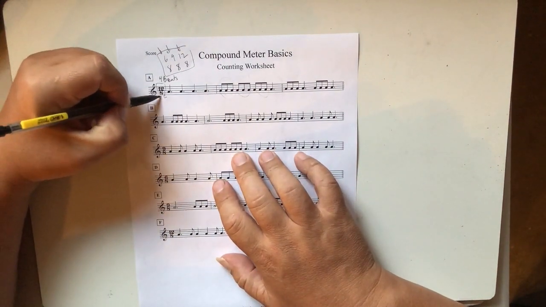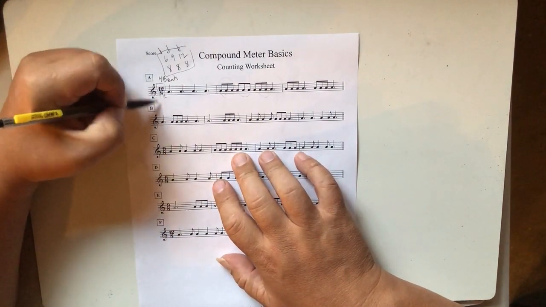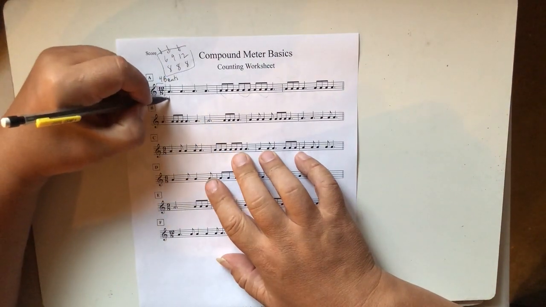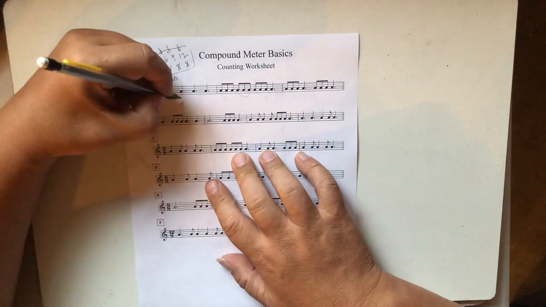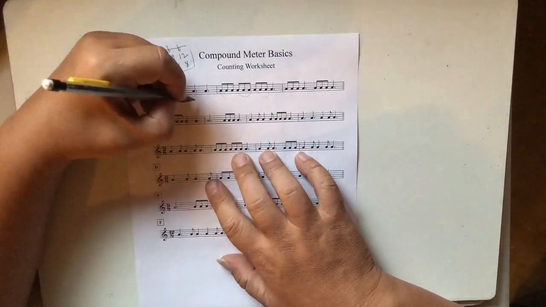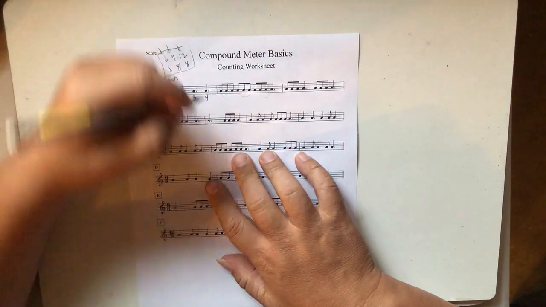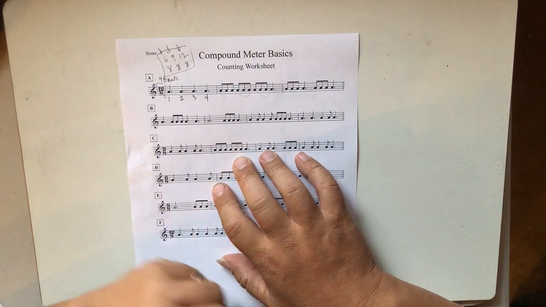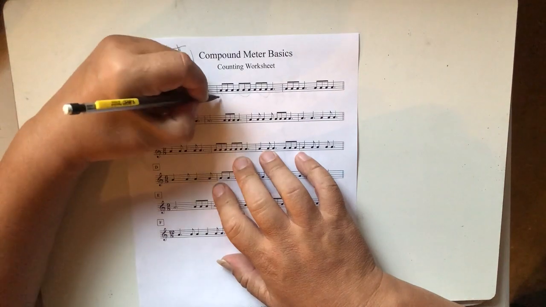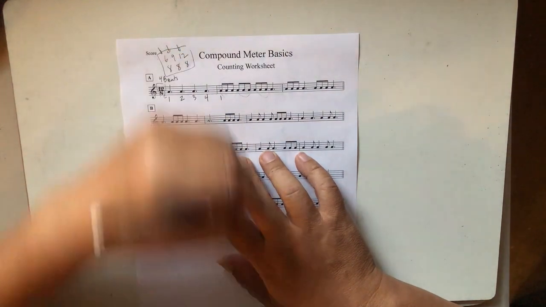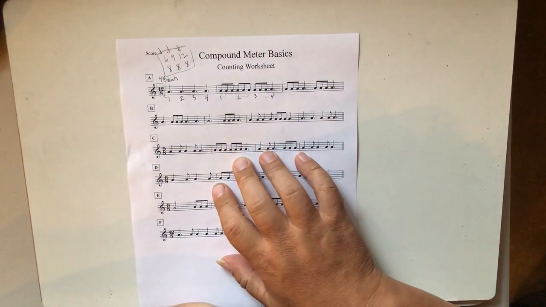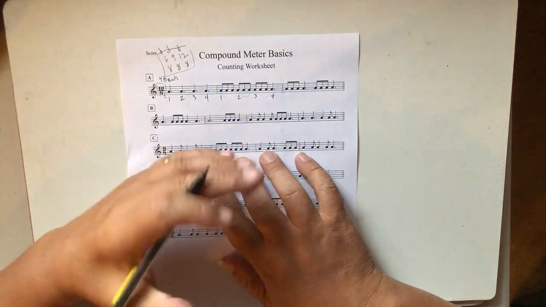In 12/8 time, or anything 8 time that's a compound meter, 3 eighth notes combine together to make a beat. So that gets counted on 1, that gets counted on 2, that gets counted on 3, and that gets counted on 4. Just like if they were quarter notes in 4/4 time. But here, we would count this 1, 2, 3, 4, right? 3 eighth notes worth make a beat.